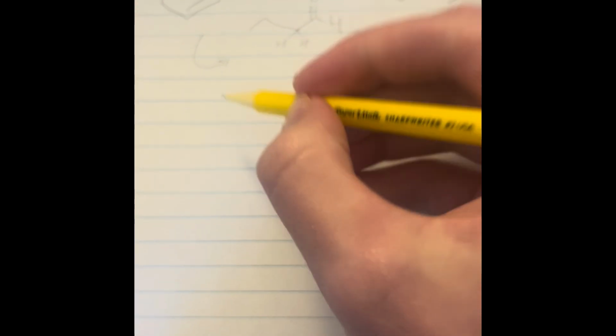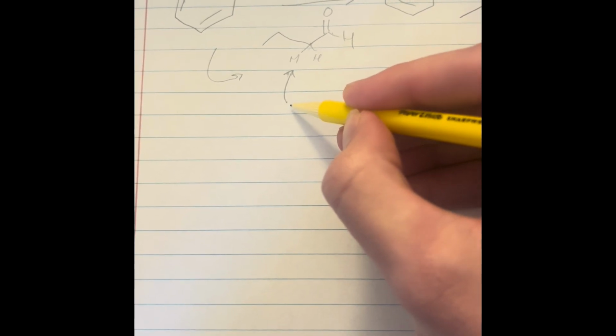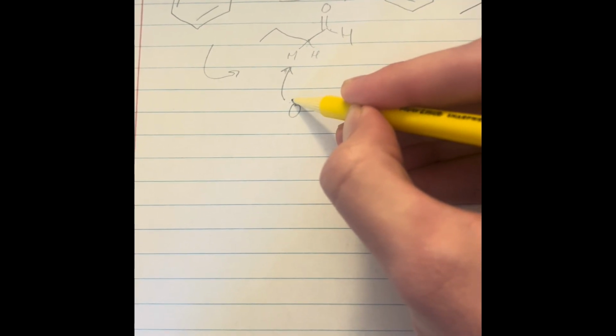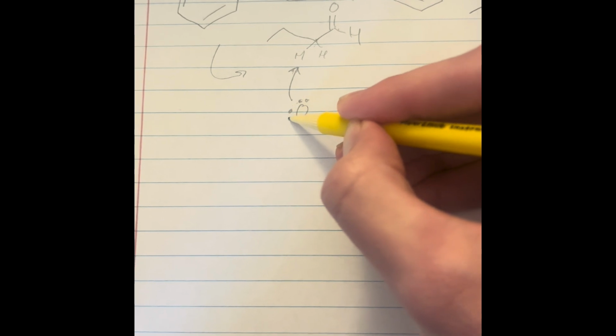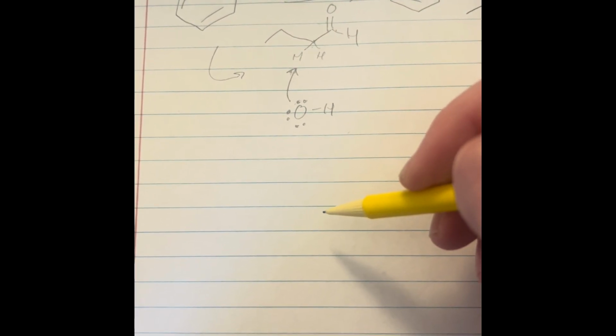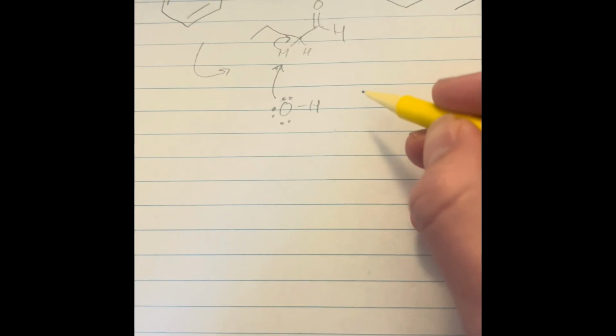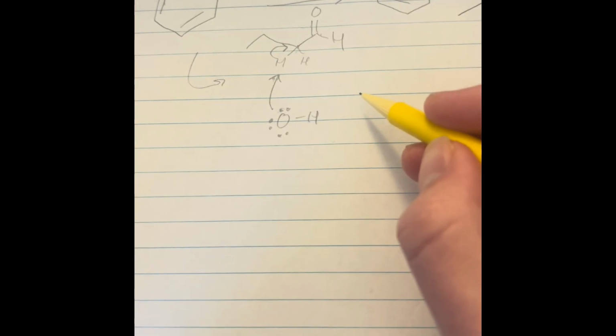Going forward, so these nearby hydrogens will be deprotonated with OH, which will then go towards that carbon.